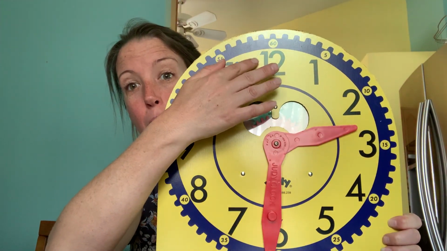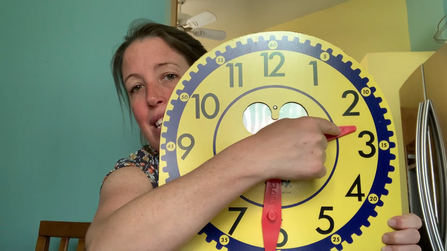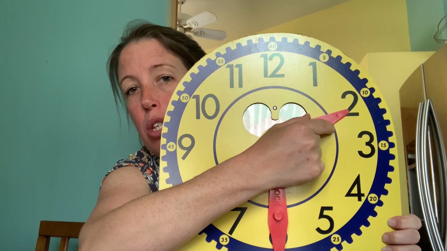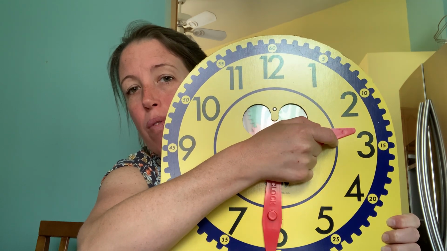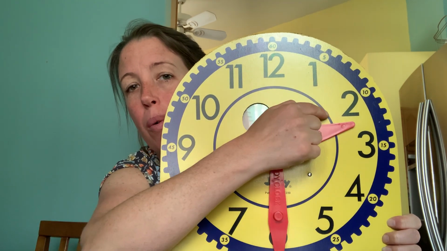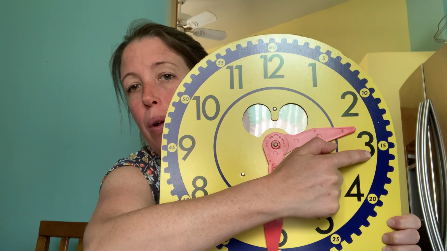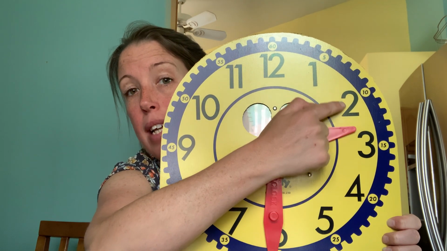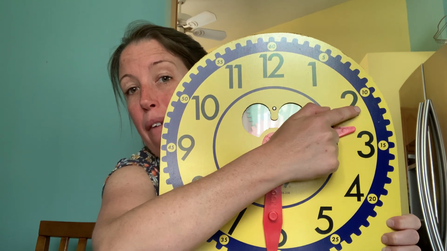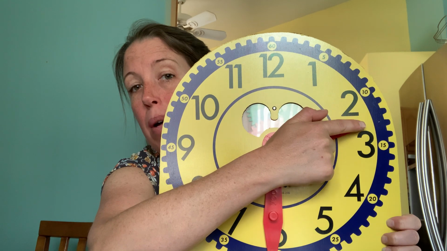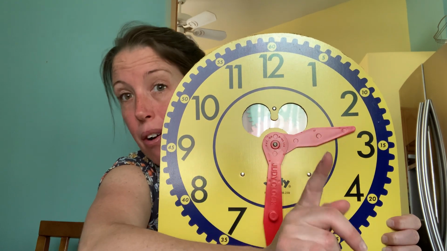Just 30 minutes ago when I was at 2 o'clock, my short hand was right on my 2, smack on my 2 like this. But as I moved halfway around the clock, look what happened to my hour hand. It started moving closer to the 3. That's because I'm halfway done now with the 2 o'clock hour, and I'm on my way to 3 o'clock, but I'm not there yet.